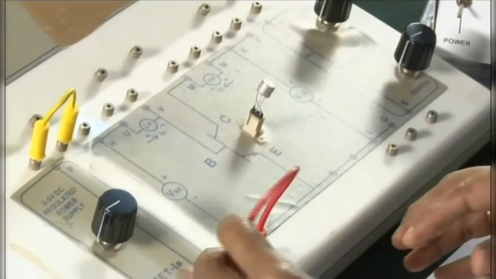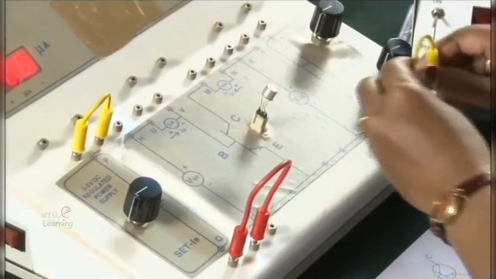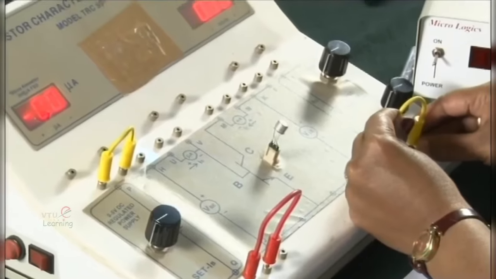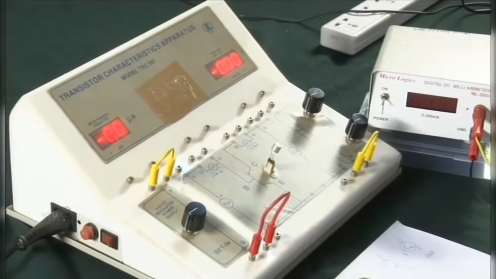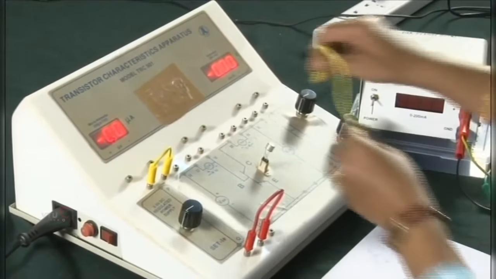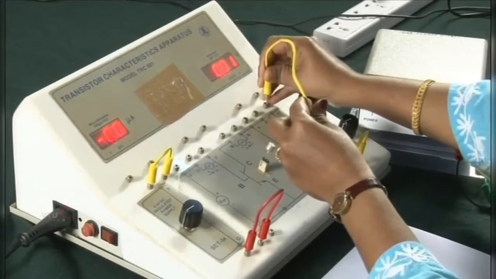So, connect the input power supply and output power supply to the circuit in such a way that input is forward biased and output is reverse biased.